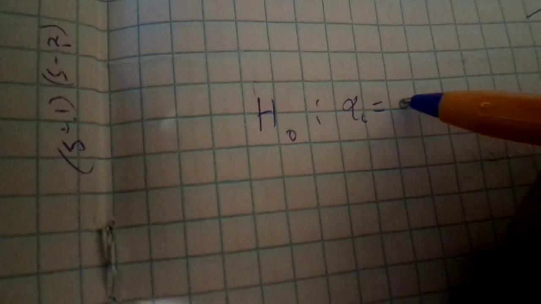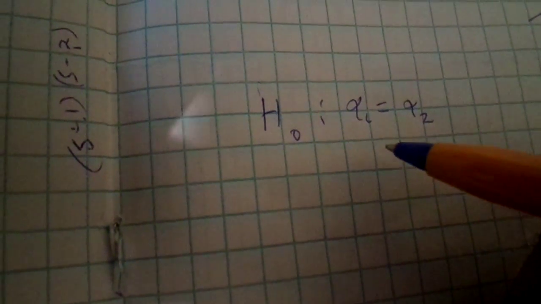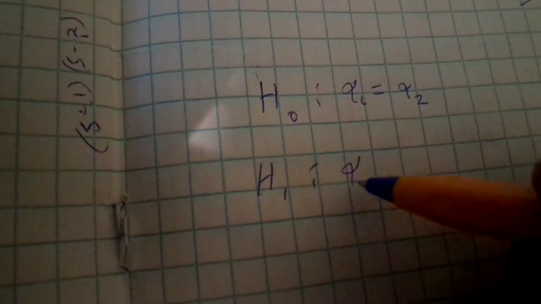Now when you're comparing this, we always have the null hypothesis. The null hypothesis is always that treatment 1 is equal to treatment 2. And the alternative hypothesis says that treatment 1 is not the same as treatment 2.